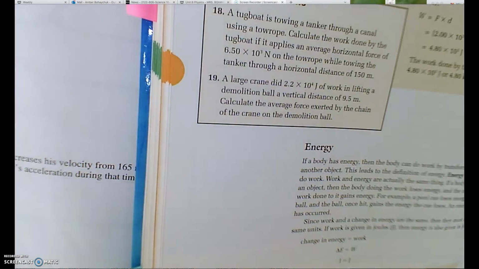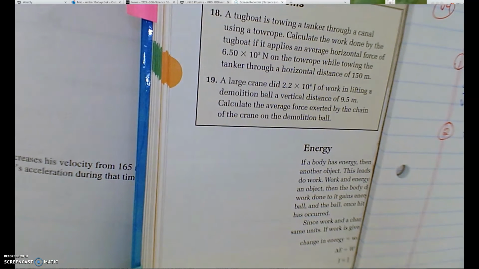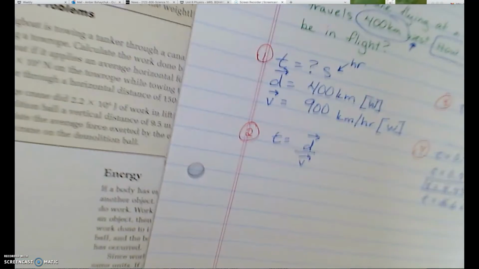Something about a tugboat towing a tanker using a tow rope, calculate the work done. We also have a large crane doing some work with a wrecking ball, and we want an average force this time. Let's use number 18 first.